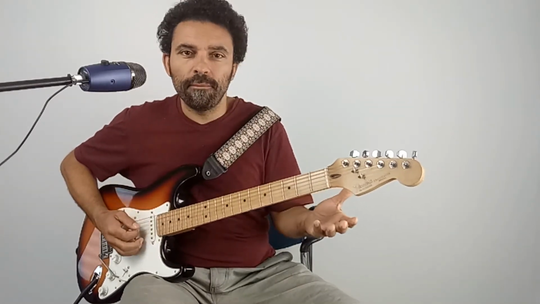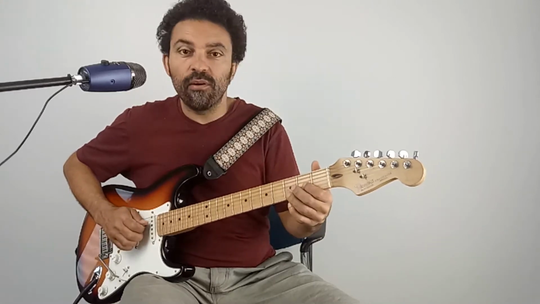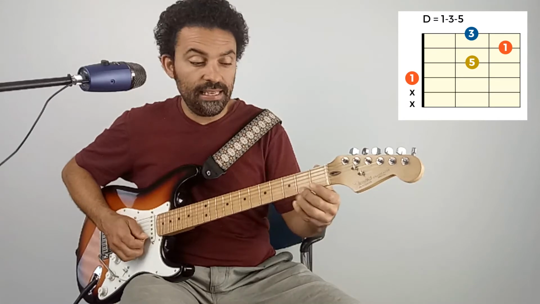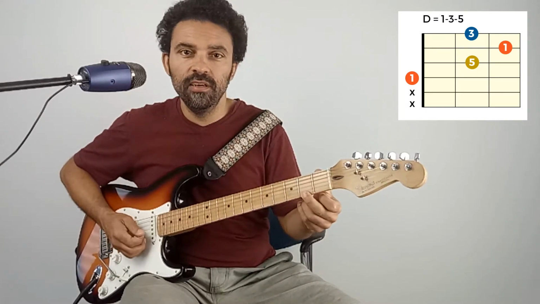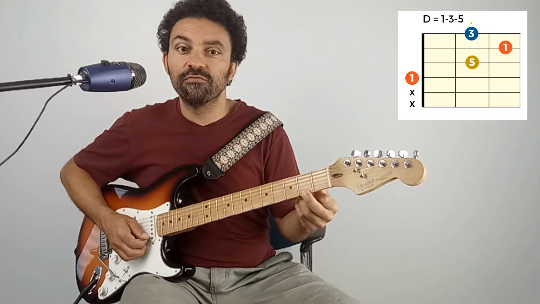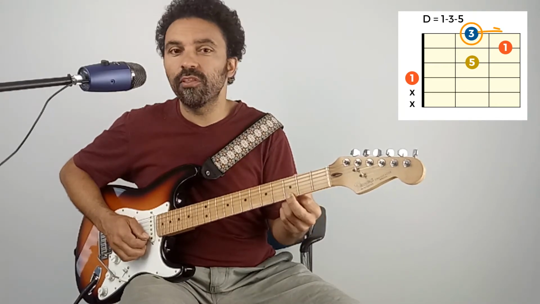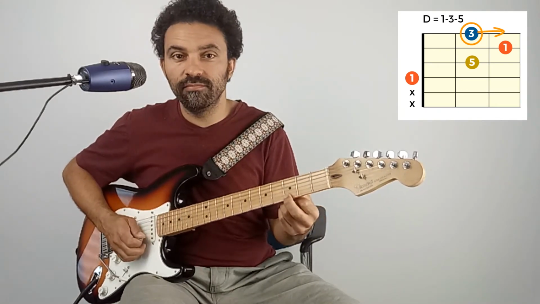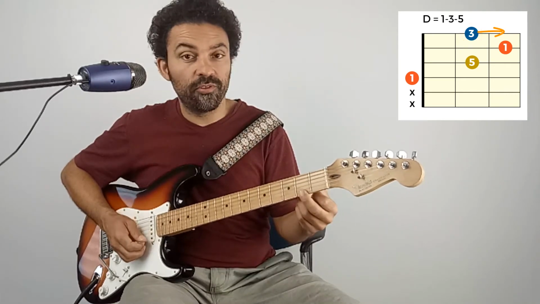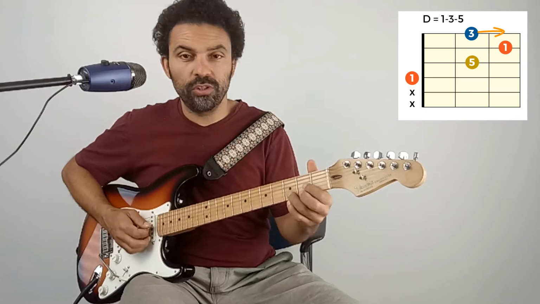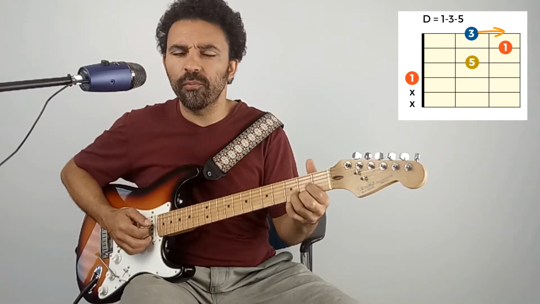So we've got our 1, our 5, our octave of our 1, and our 3. So what we're going to do is raise that 3 up, sharpen it by 1 fret to here on the 3rd fret of the E string, because from 3 it's only 1 fret away to 4. We'll talk a little more about the major scale formula in a second.